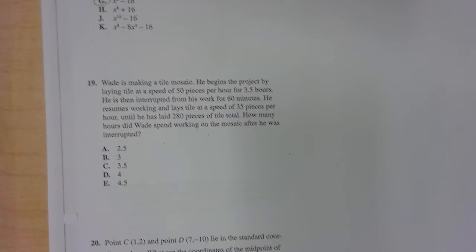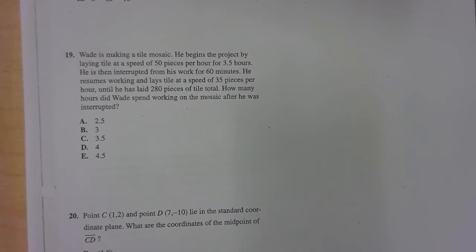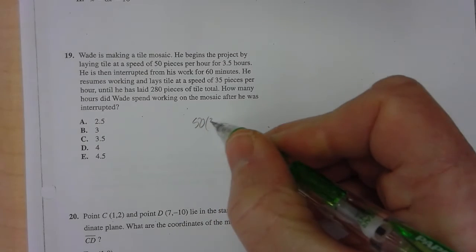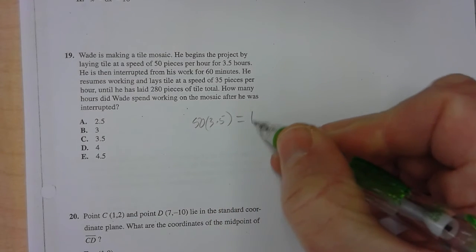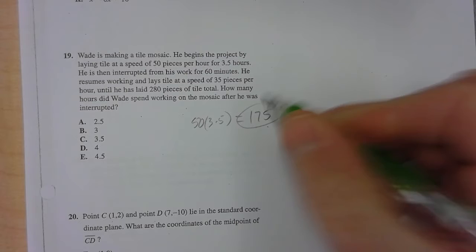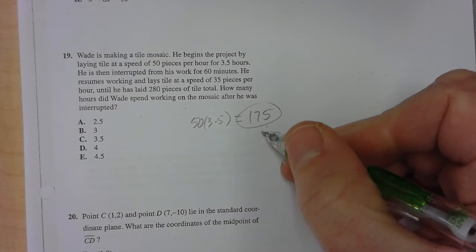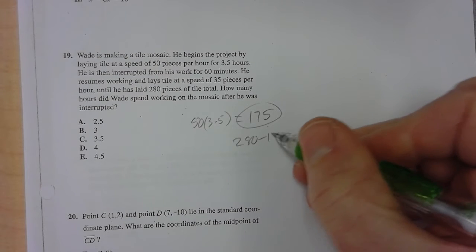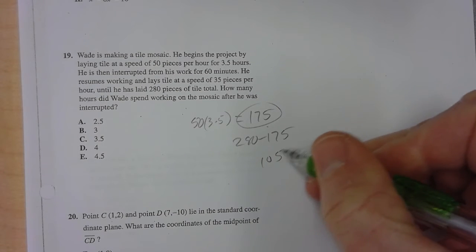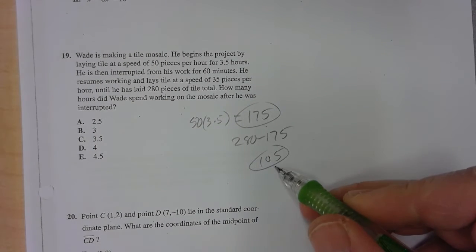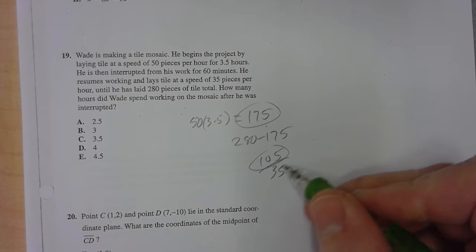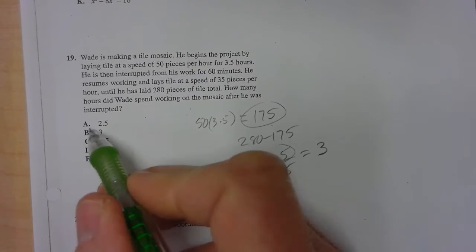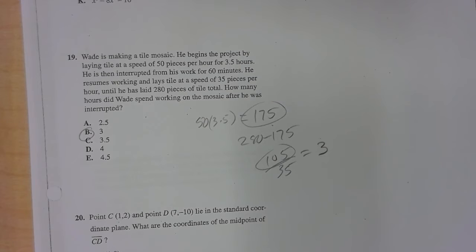The next question, number 19, he basically did 50 pieces for 3.5 hours, which is 175 pieces that he laid. He did a total of 280 for the day, so 280 minus 175 is 105, and it's a rate of 35 per hour, so you divide that by 35. Answer 3, B, 3 hours.